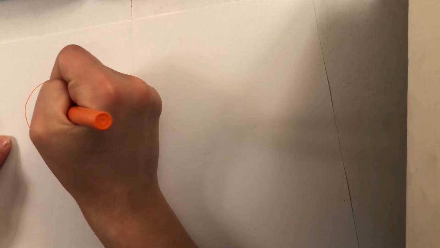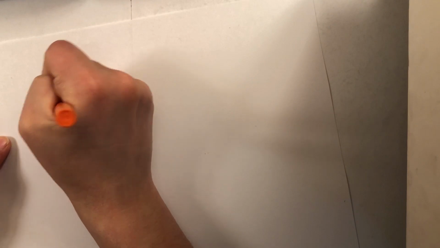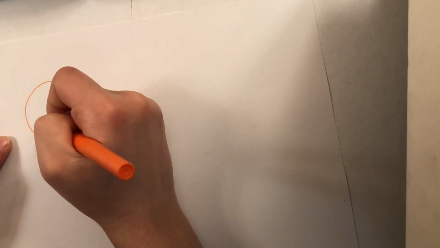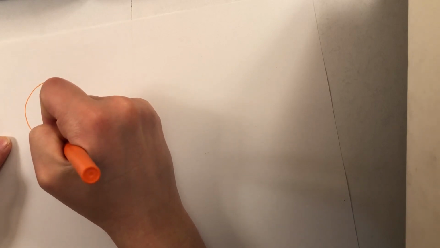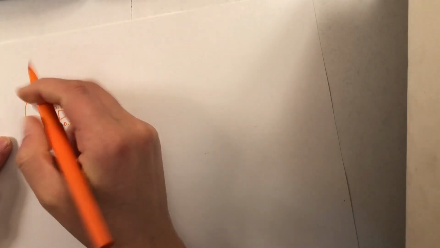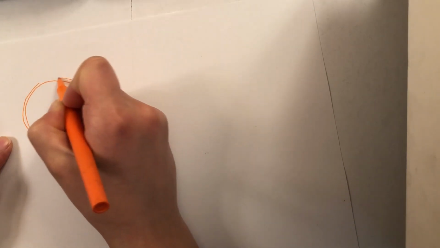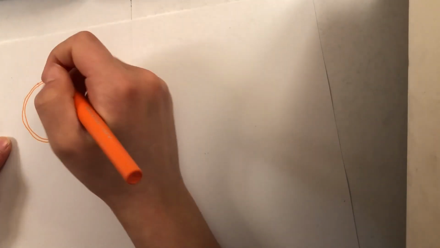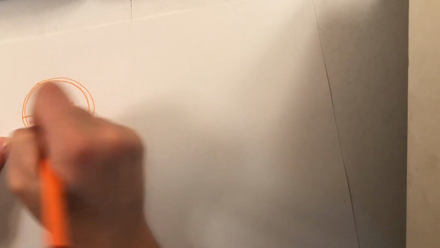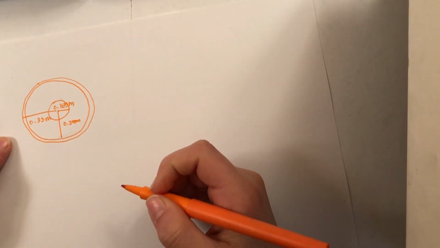So the radius of this inner part is 0.165 meters. The radius to right before the tread is 0.305 meters. And here we'll draw the tread around this. And then the radius all the way out to the tread is 0.33 meters.